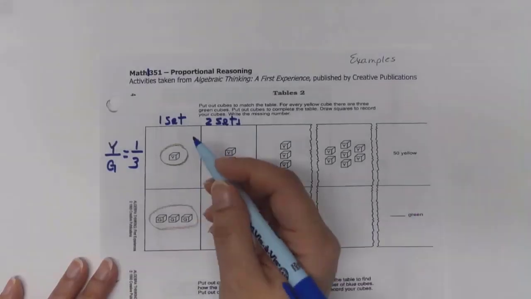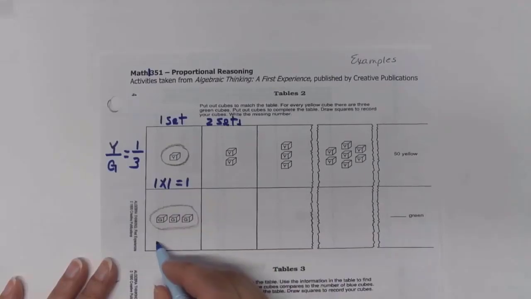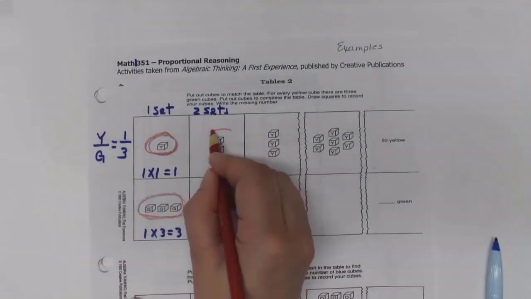I'm going to say this is 1 times 1 equal to 1. 1 times 3 equal to 3. It's red. This is not showing very well. Okay. The second one, I have 1 yellow, right?